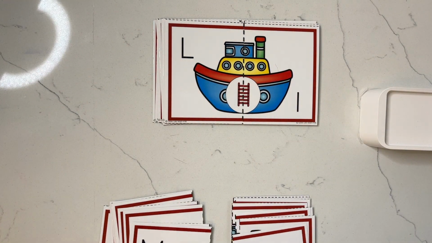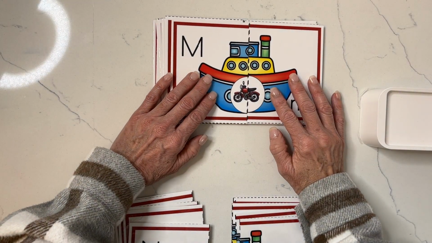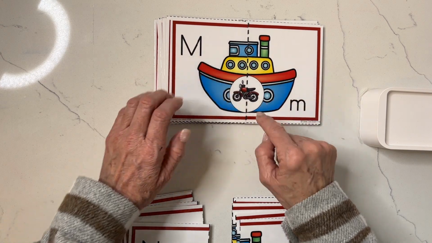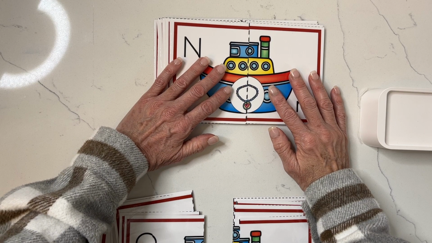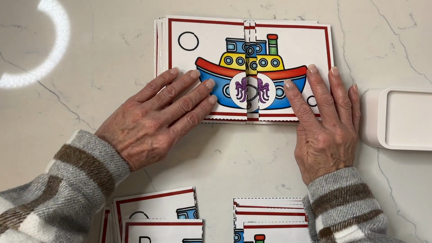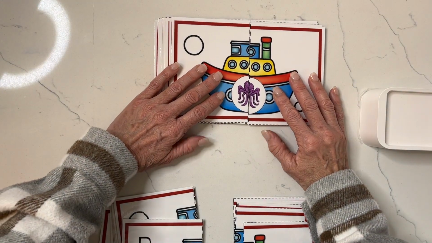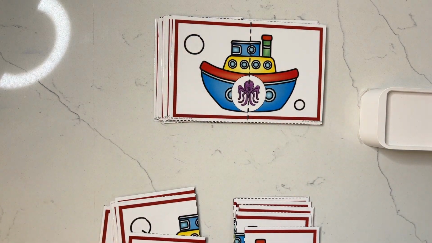My kids really like this. To them, it's like making a puzzle. They can't wait to see what the picture is in the middle. So motorcycle, necklace. I will usually have one set of these already set up on the rug.